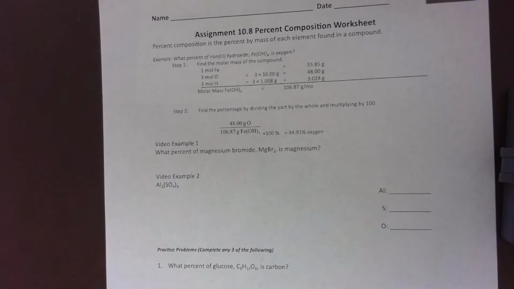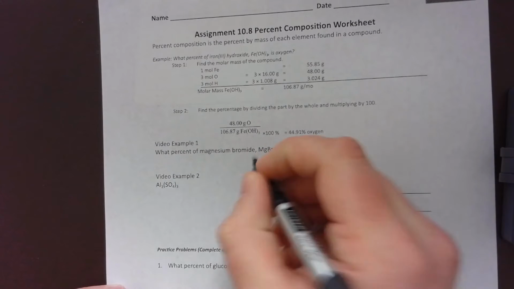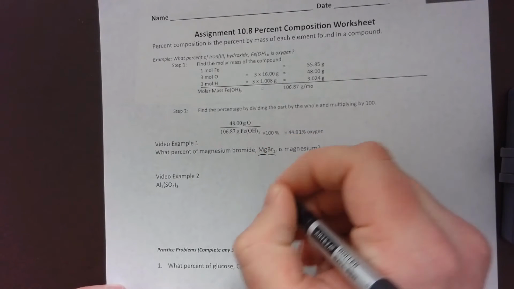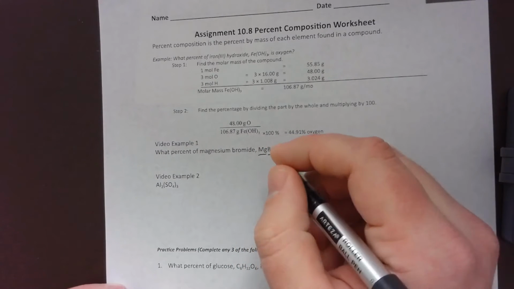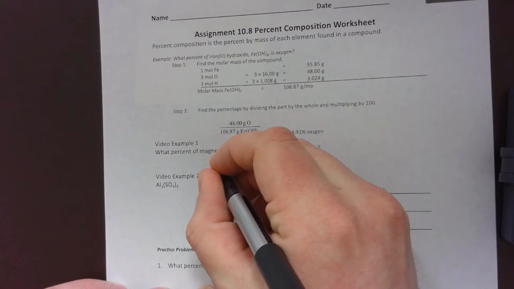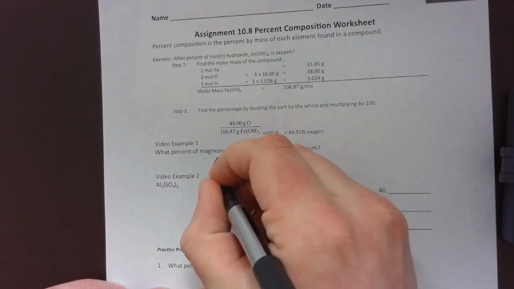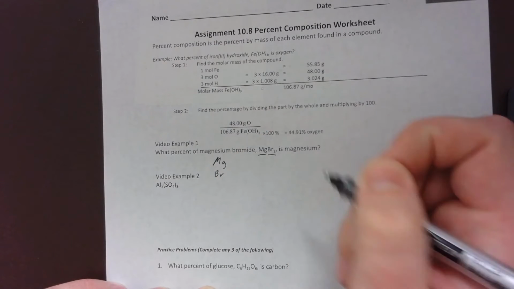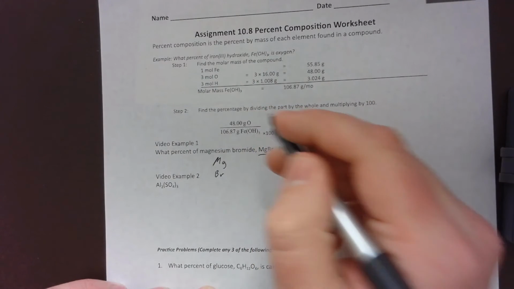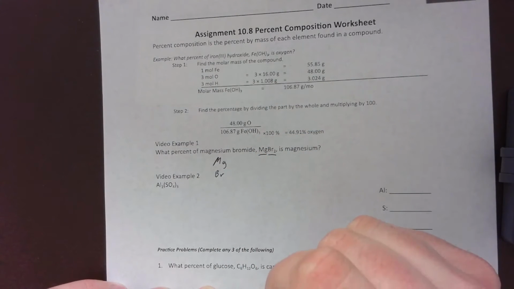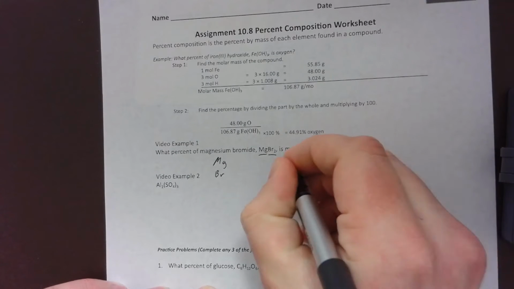Now, if I'm looking at magnesium bromide, I have MgBr2. So what I'll be doing is taking my Mg and my Br, and I have to find my entire molar mass to get the number that I'll be dividing by to figure out the total percentage of magnesium.